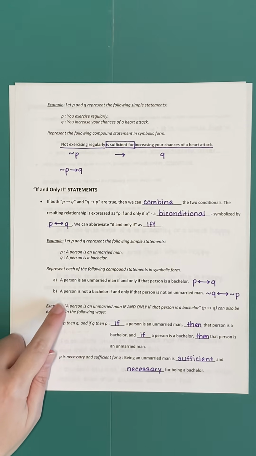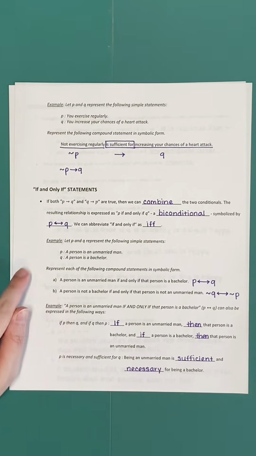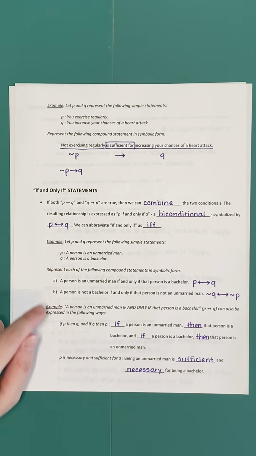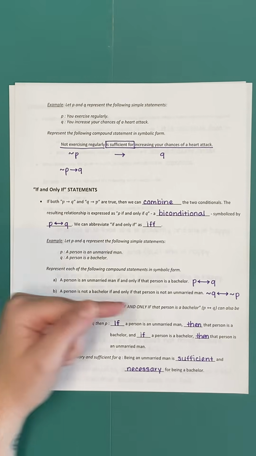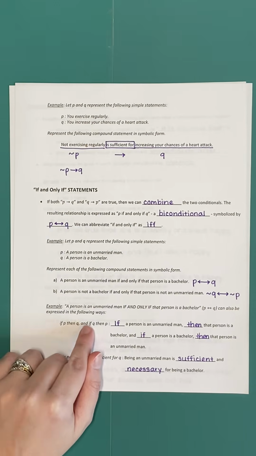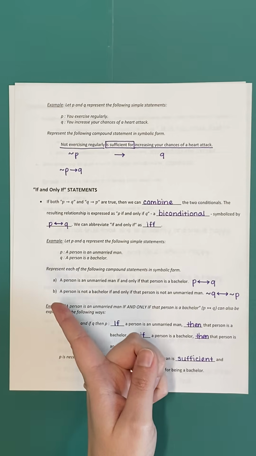So suppose we're using the statement, a person is an unmarried man if and only if that person is a bachelor. In other words, the first one. Another way of saying that is if P then Q, in other words, P implies Q, we can go from left to right, and if Q then P, which means we can also go right to left.